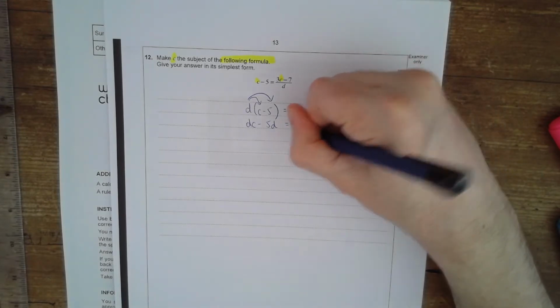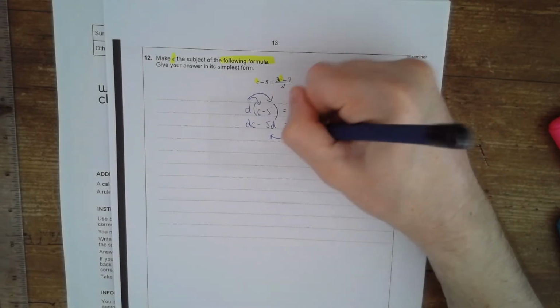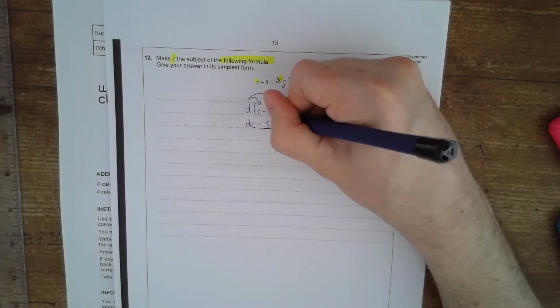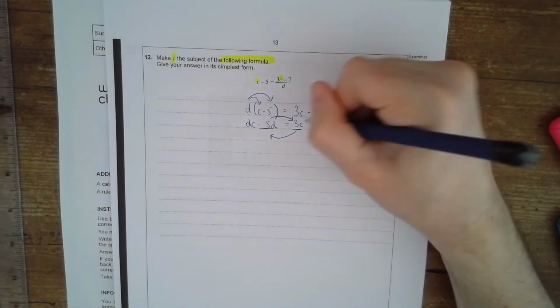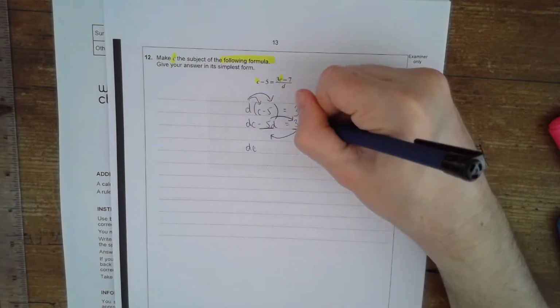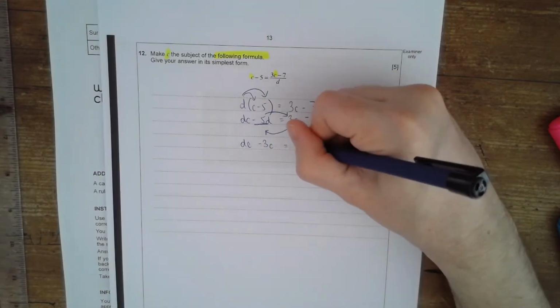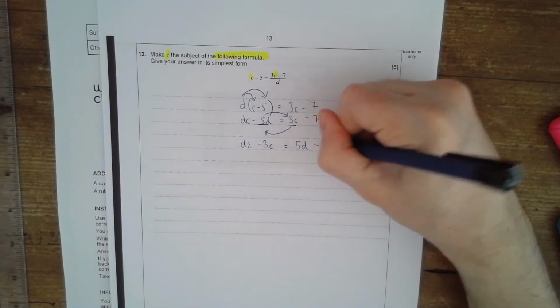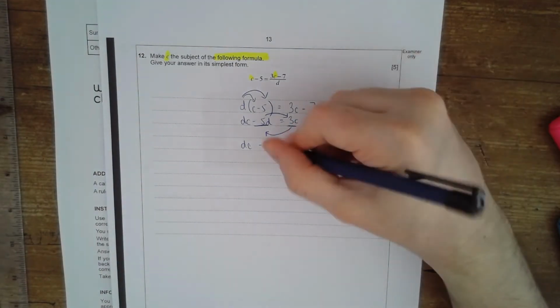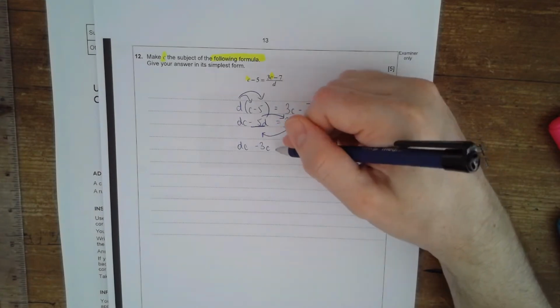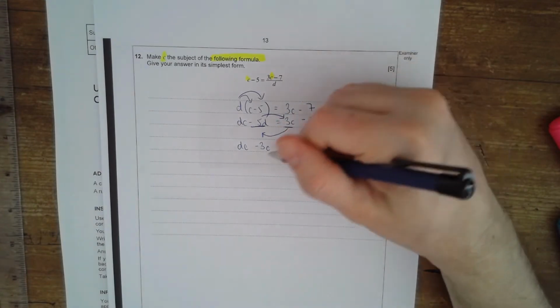So I'm going to bring this minus 3 over to this side because it's got a C in it, but at the same time, I'm going to take anything that doesn't have a C over to the other side. So I'm now going to have DC. That 3C will become a minus 3C here. That minus 5D will become a plus 5D, so just 5D, and minus 7 on this side. So now I've got everything with C on one side, and everything else on the other.